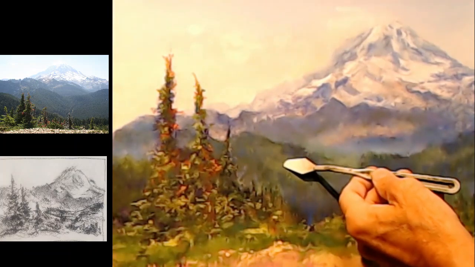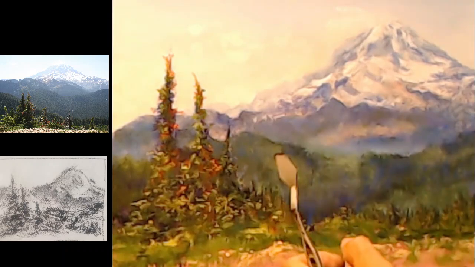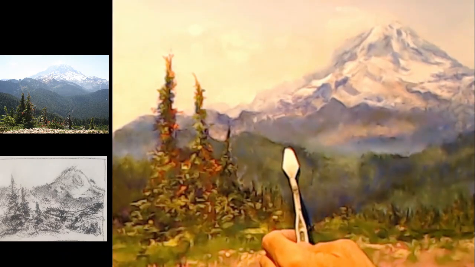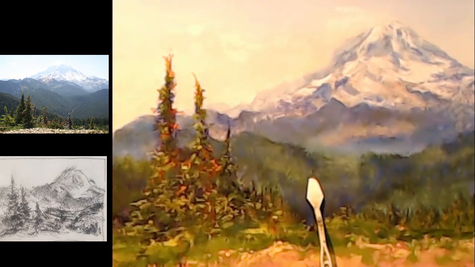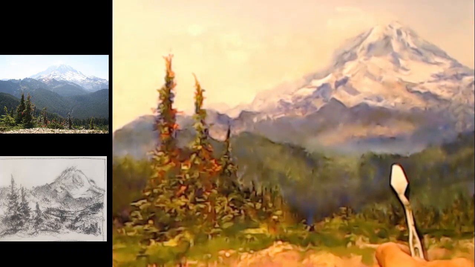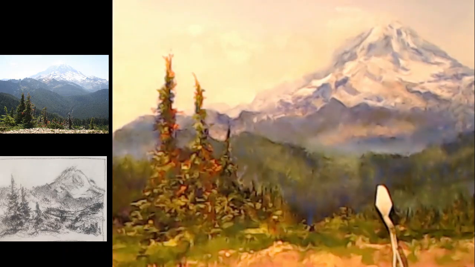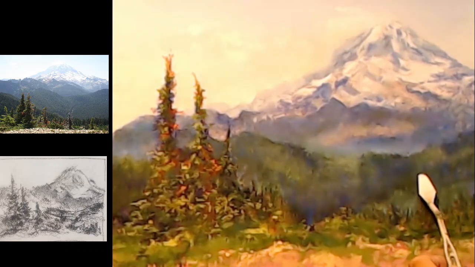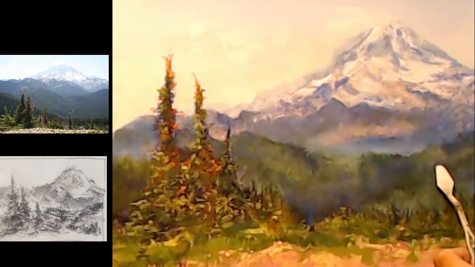Because pines are upright, the palette knife I'm using is being used in an upright fashion, vertically rather than horizontally. I'll do the opposite. I'll use horizontal strokes of the palette knife to blend on the pine trees, for example, because obviously those branches are off on a horizontal footing.